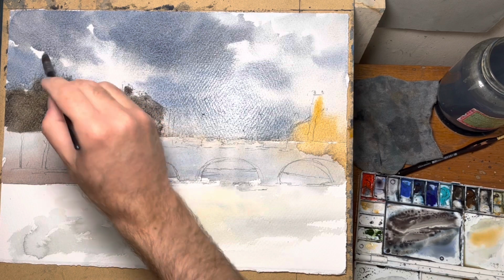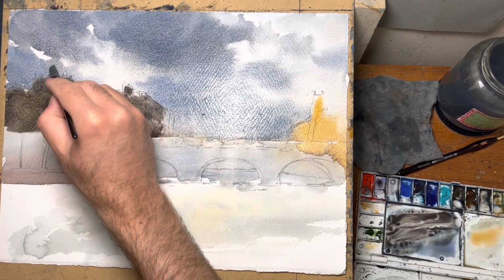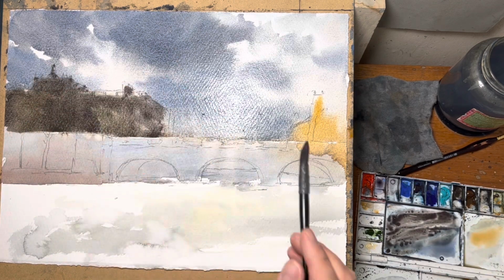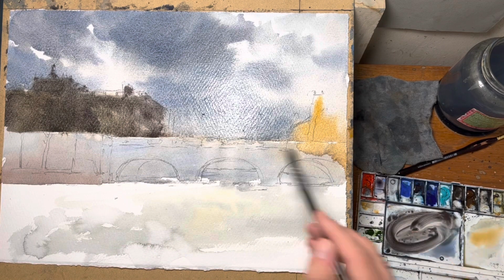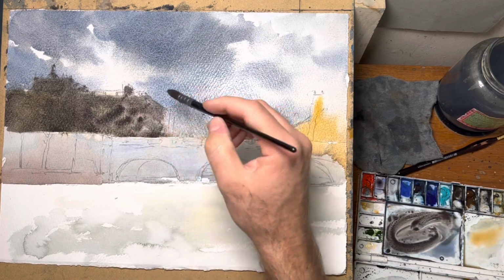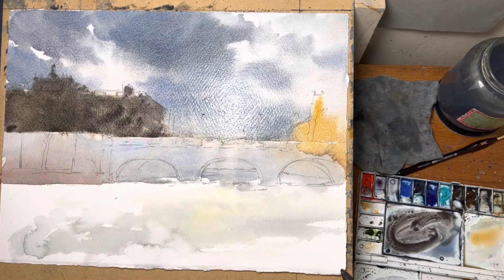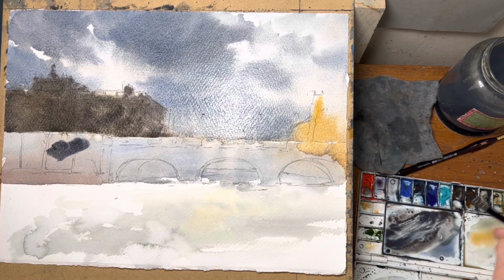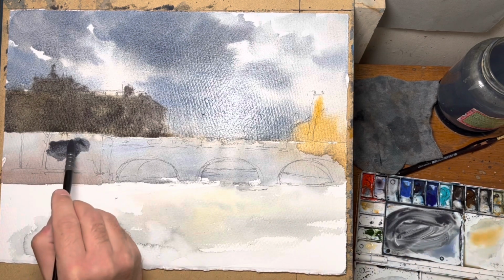So I would say this is something I would do in some paintings, but not in every one. I varied my technique here quite a bit. And again, trying to paint around and preserve that sharper, brighter edge on top of the bridge.